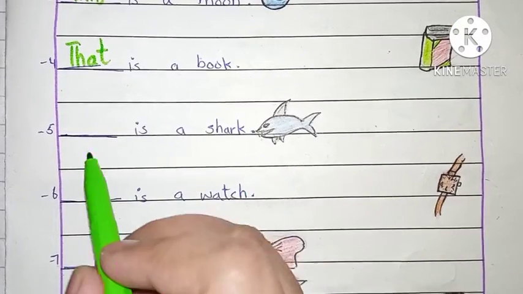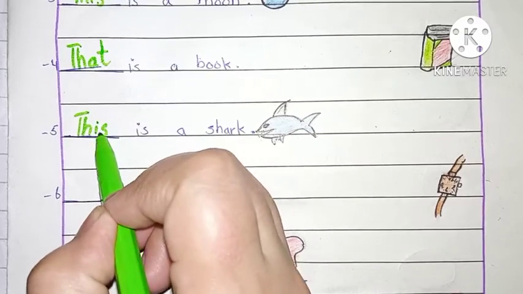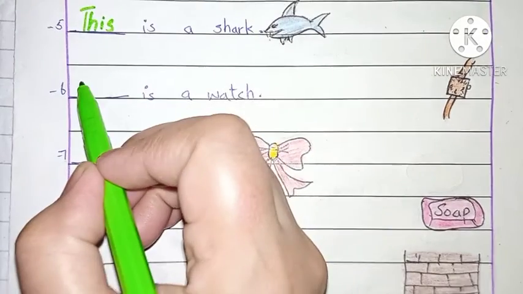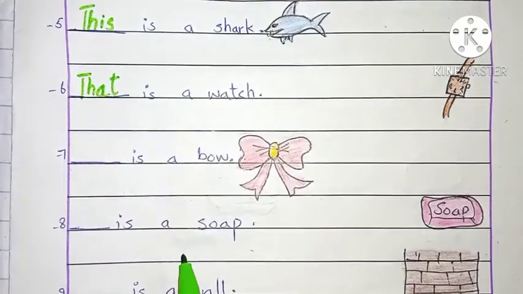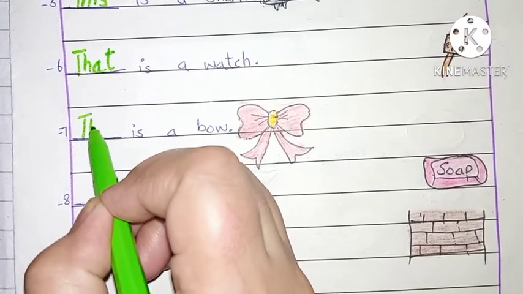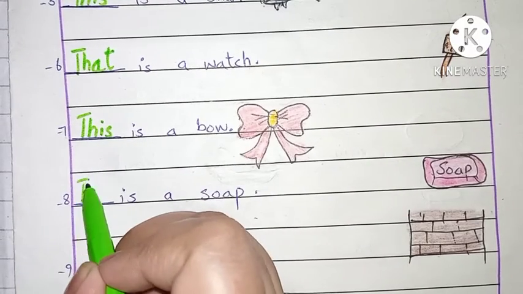Shark. It is near, we use this here. This is a shark. That is a watch. Bow. This is a bow. That is a soap.